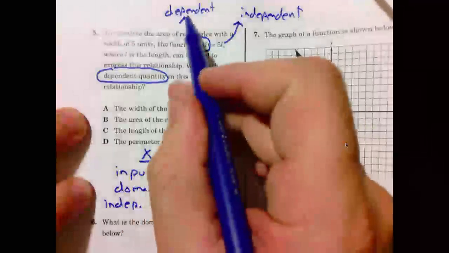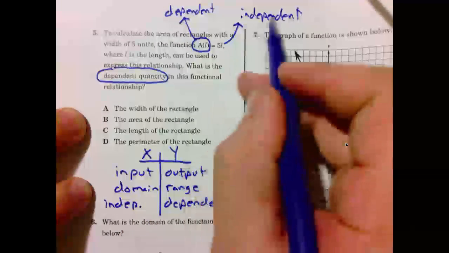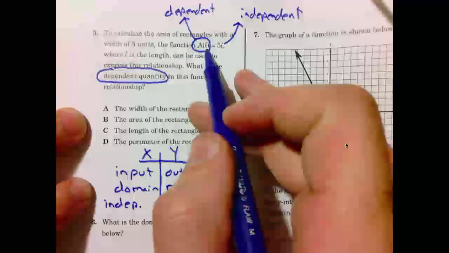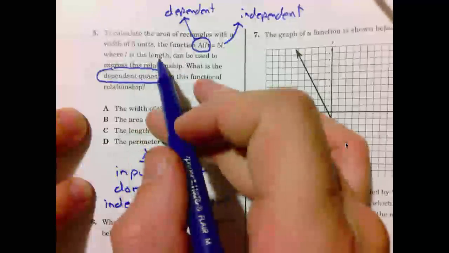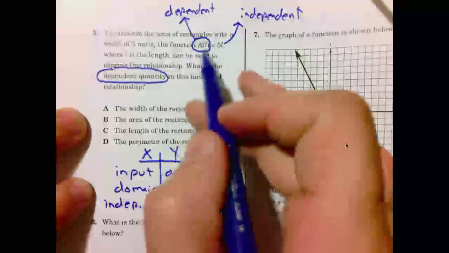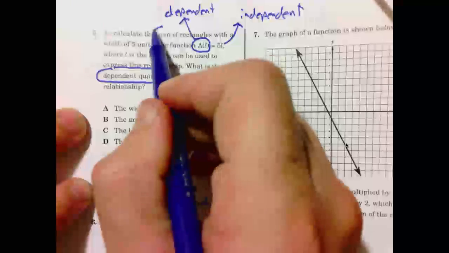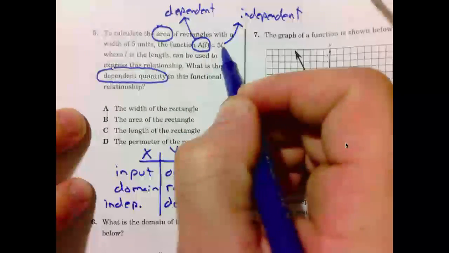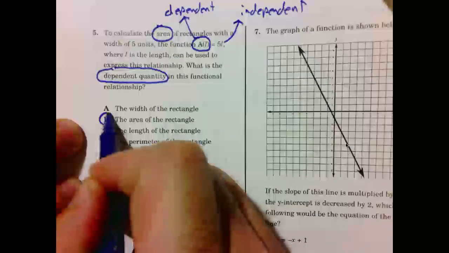A of L is the dependent, L is the independent. We want the dependent quantity, we want A of L. It says to calculate the area of rectangles with a width of 5, the function A of L equals 5L, where L is the length. So our input is L, the length. Our output is A of L. That is the area. A of L represents the area. It's the dependent. We say the area depends on the length. Number 5 is B.